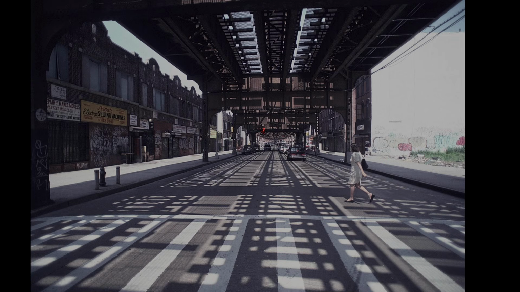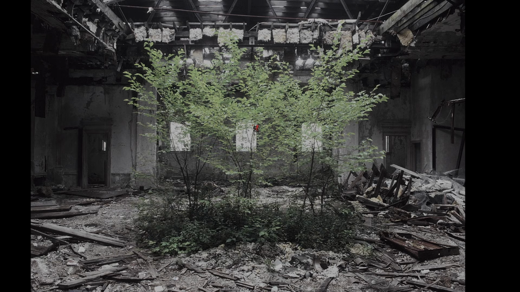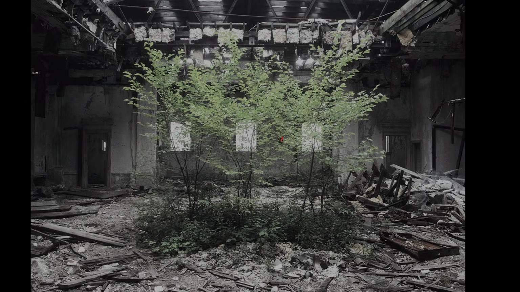This is a view along Broadway in 1996 in Brooklyn. This was the former Camden Free Public Library in 1992. This incredible building, and the inside has been converted into a natural habitat. It's been infiltrated by trees that will soon bring about the downfall from within. So 92, this amazing old government-owned building. 2013, just slowly being destroyed.